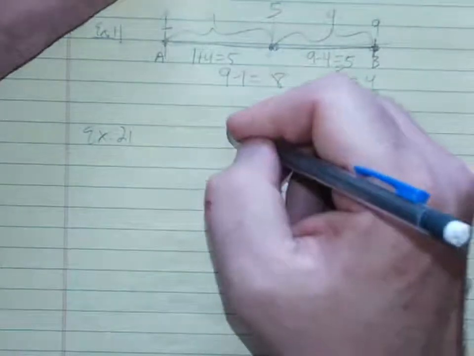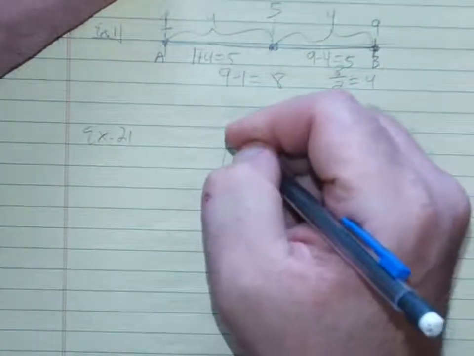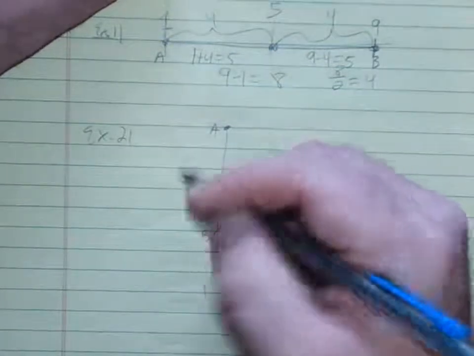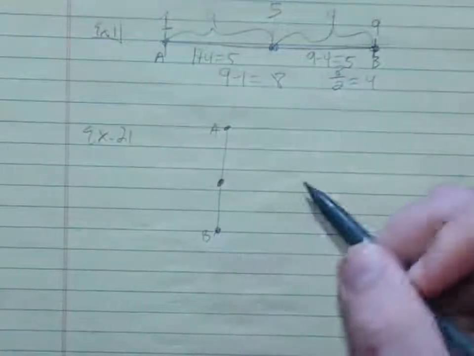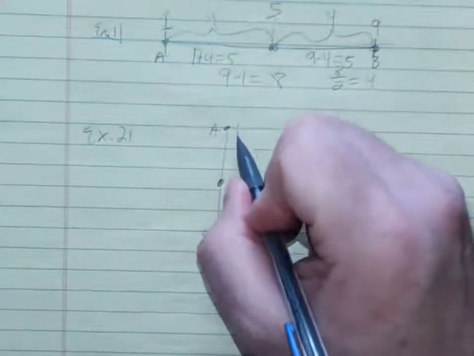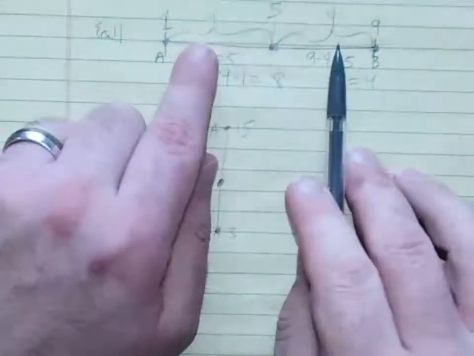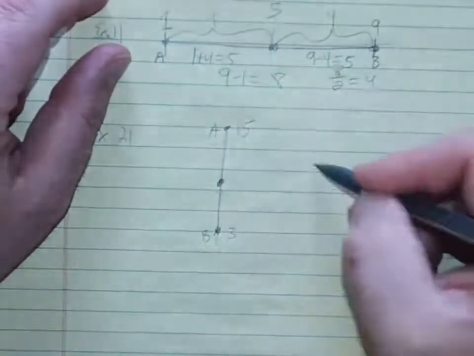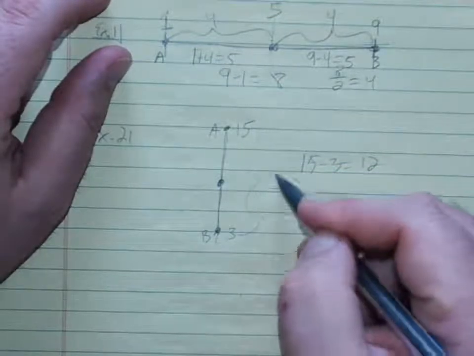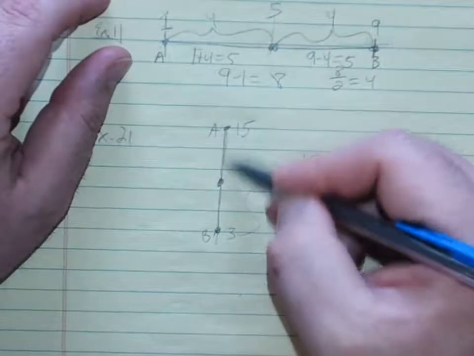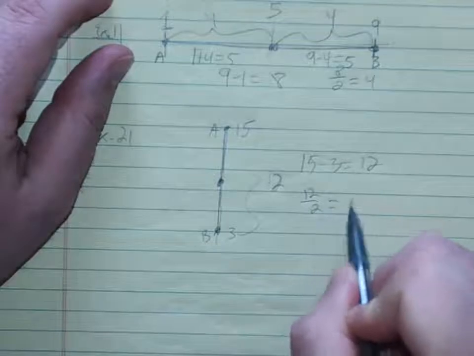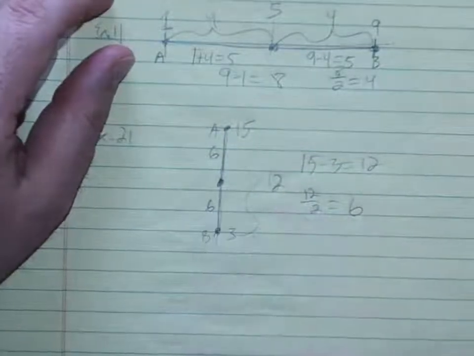Similarly, if I gave you a vertical line and I said, here's point A and here's point B, what's the midpoint? And let's say point B is at 3, and point A is at 15. You would do the same thing like we did up here. How long is this whole line? To figure that out, we go 15 minus 3, which is 12. So this whole thing is 12. And since this is the midpoint, we know this is half of 12 and this is half of 12. So we take 12 and divide it by 2 and we get 6.